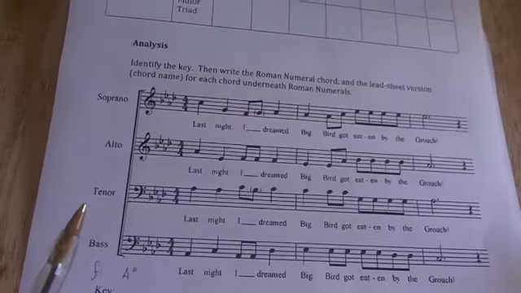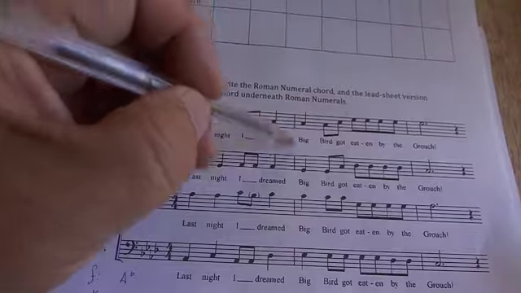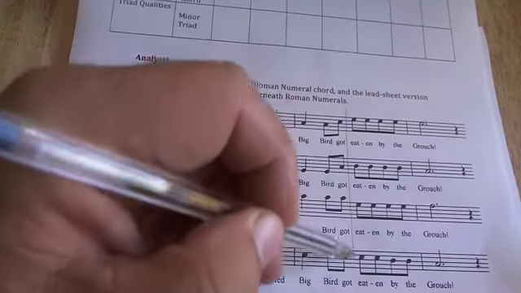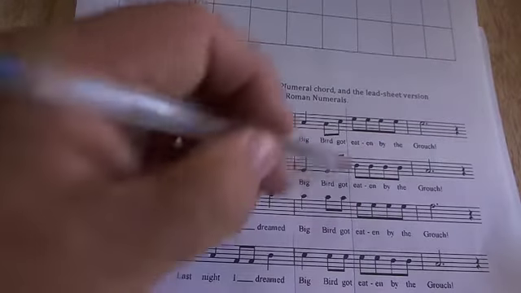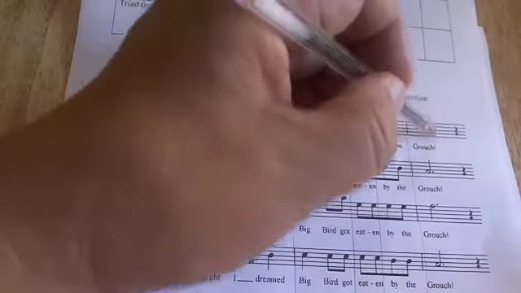It is very important, if you can, to play these out. But you can see that all of this right here is that chord. All of that is that chord, and so on like that.